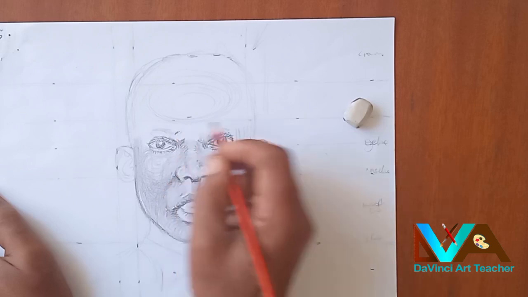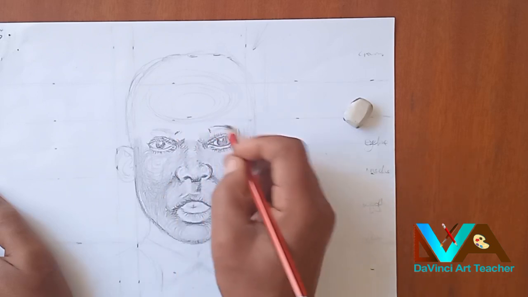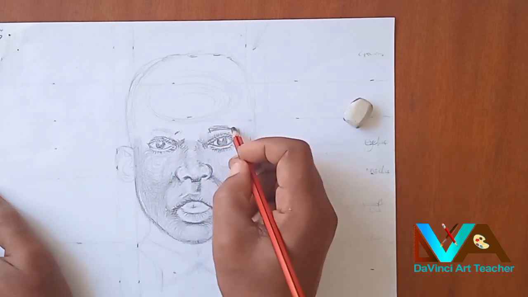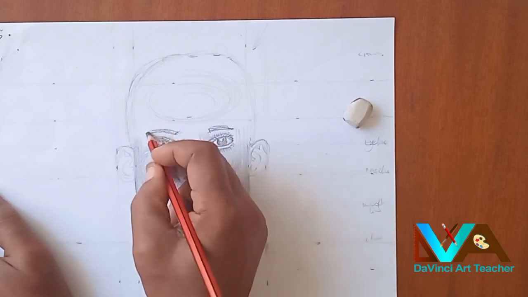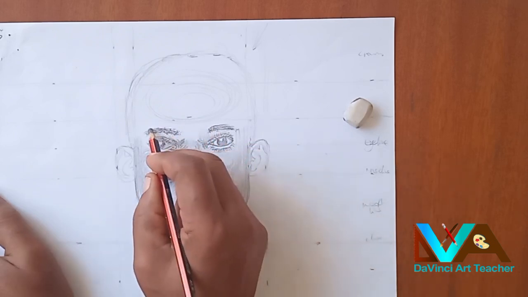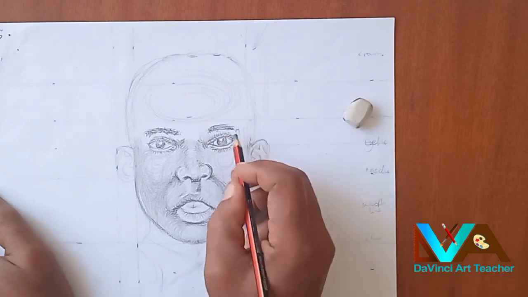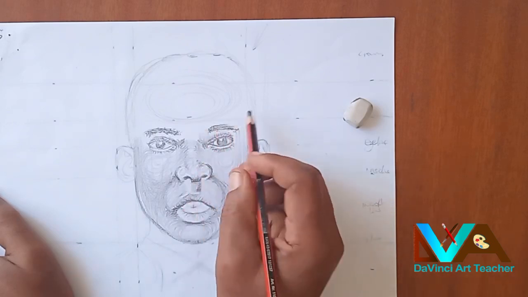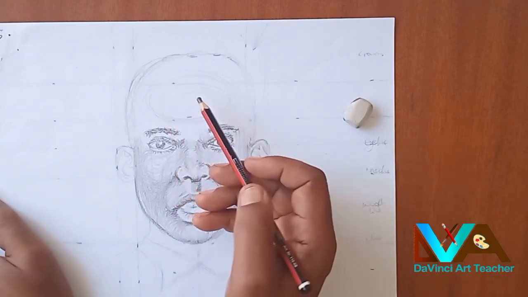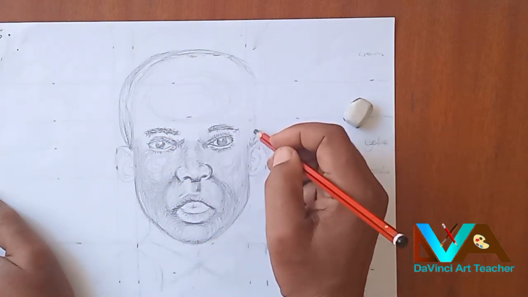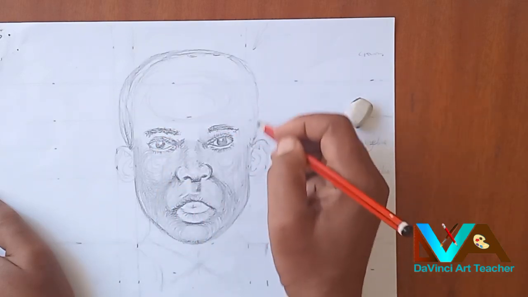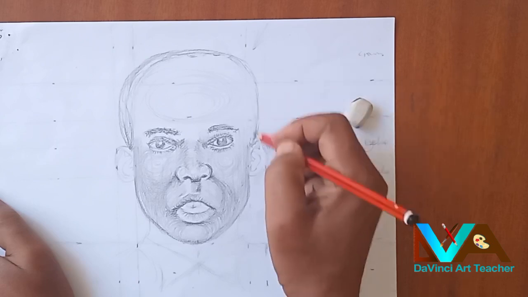Then here we have got the eyebrows. Then from here, the forehead. But let's start by drawing hair texture. We are not drawing the hair. We are drawing the hair texture.